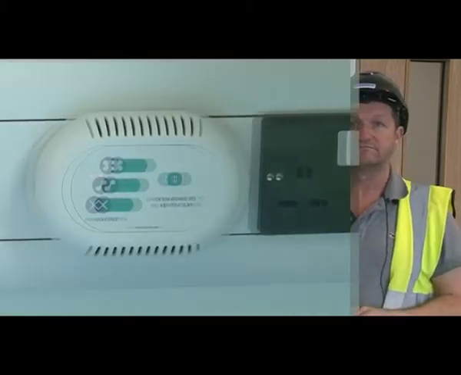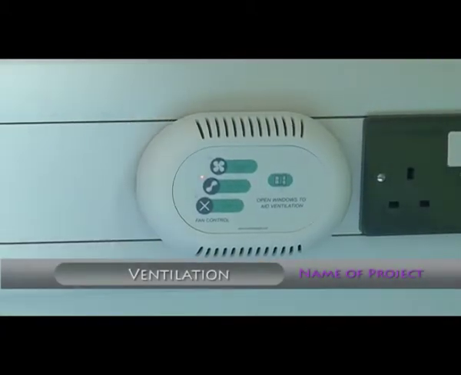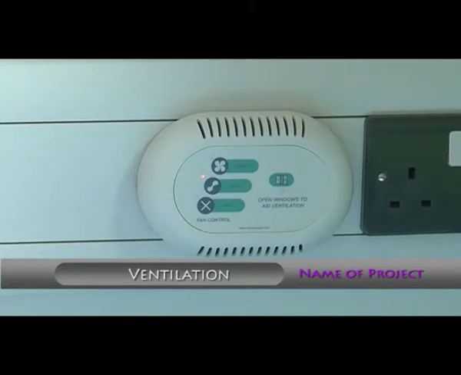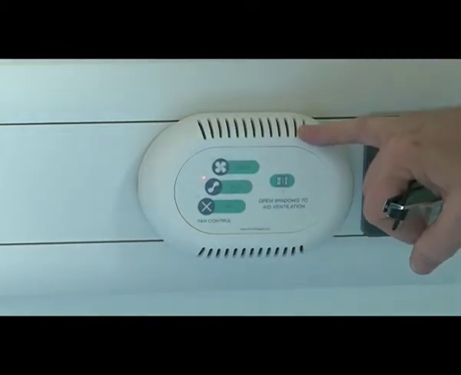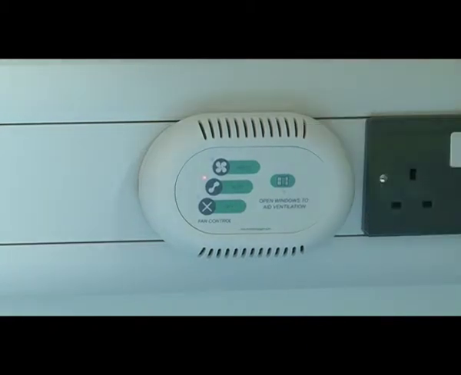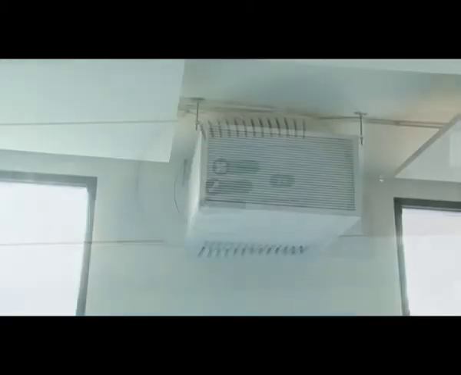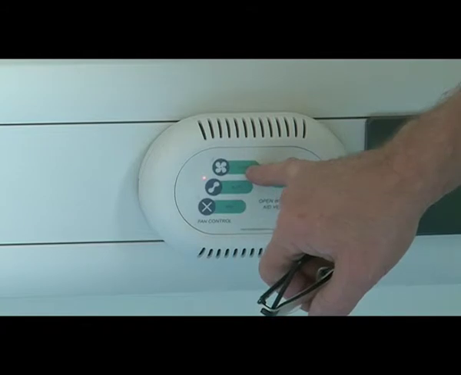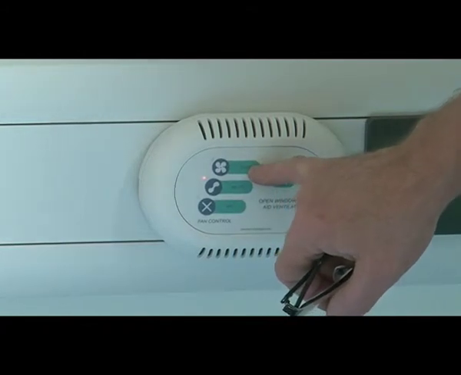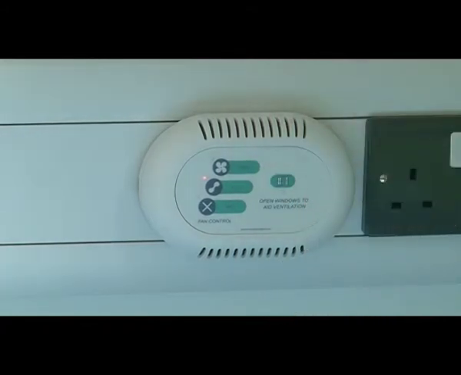That's it. A simple demonstration of too much CO2 in the room is if you blow onto this device here, and eventually the ventilation dampers will open to allow more air in, and it will ramp up the fan, and you will see the boost green light go on. After 20 minutes, it will reset itself to the automatic mode, so you do not have to touch anything on this whatsoever.